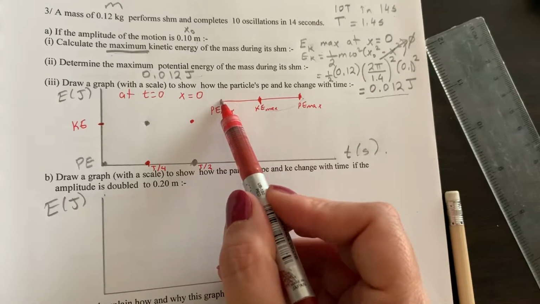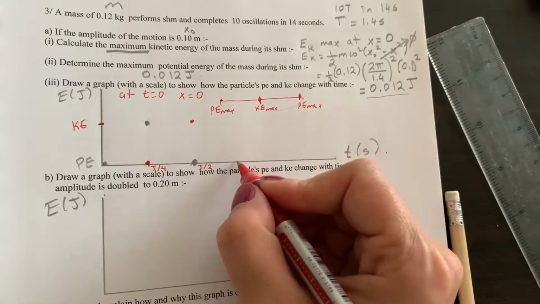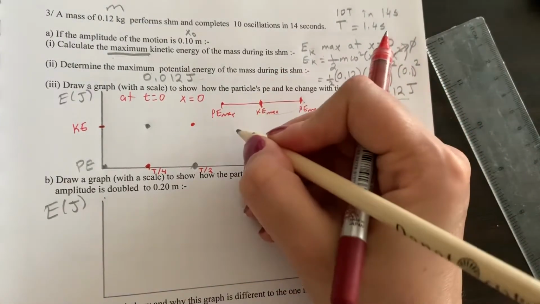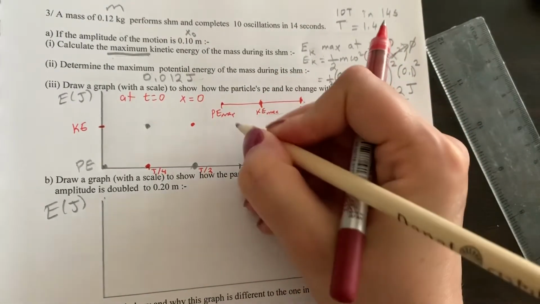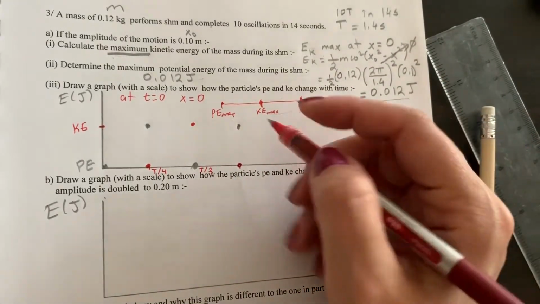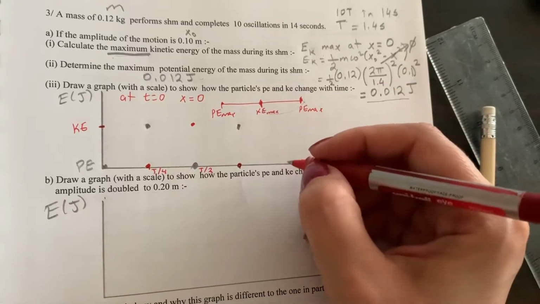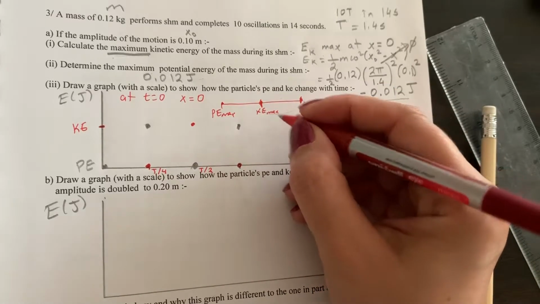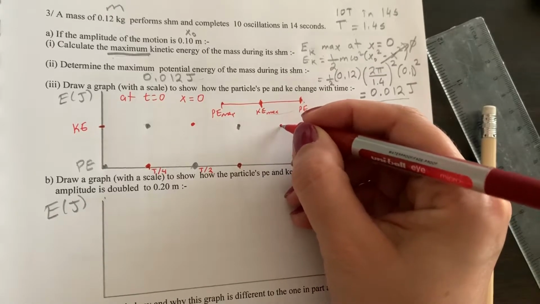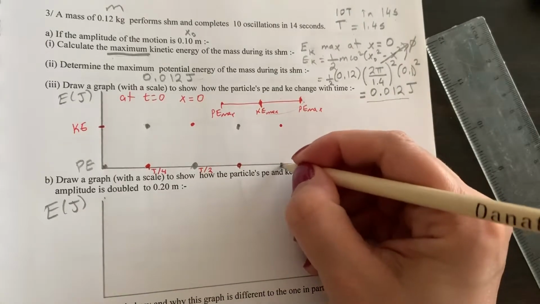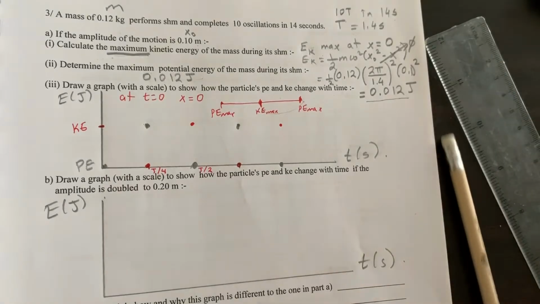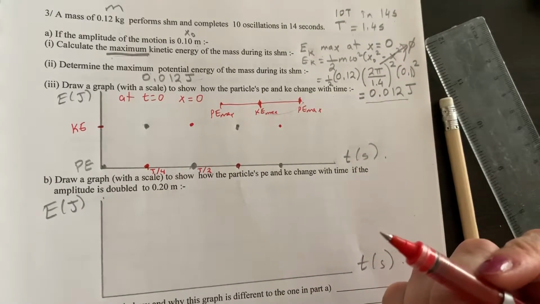When it reaches negative maximum, its potential energy will be a maximum, which will be there, where its kinetic energy is a minimum, and when it completes one cycle, it's going to be potential energy minimum and kinetic energy at a maximum. So all the red dots are the kinetic energy and the pencil dots are the potential energy.